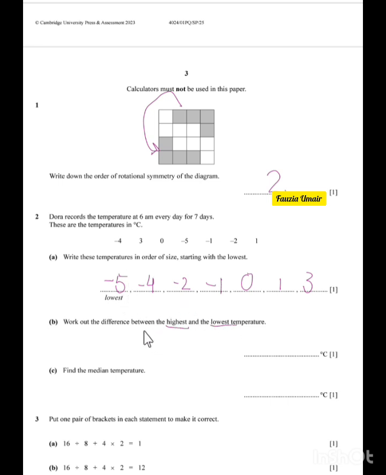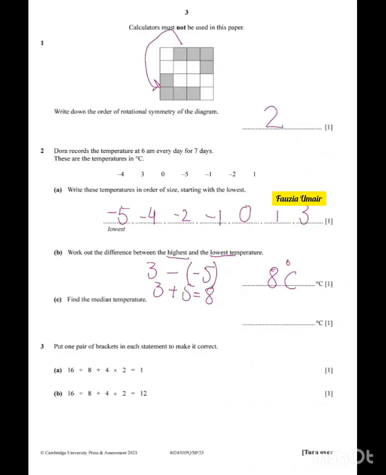Now the same question continues. Write the difference between the highest and lowest temperature. So 3 plus 5 is 8. You should have an idea that this is 8 degrees Celsius, because if we draw them on a number line, there are 8 steps between -5 and 3. So this makes sense. Moving on to part C, which is the median temperature.